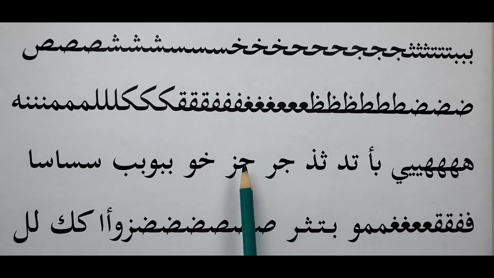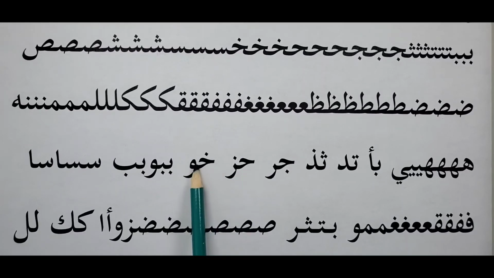Okay, let's go to ha. Look at ha. Ha also, we can join it from one side. We can join ha and za together, but we cannot join za and ha, because za is an unconnector. It only connects from its right side, but from its left side we cannot join them. Look at ha and wow. We can join ha and wow, but we cannot join wow and ha.